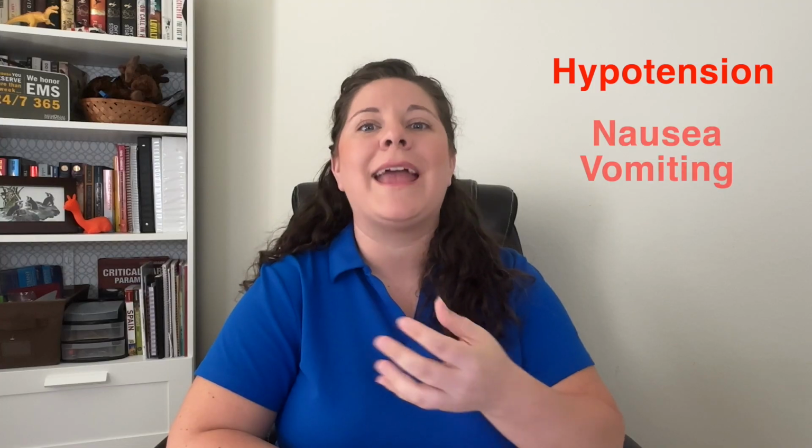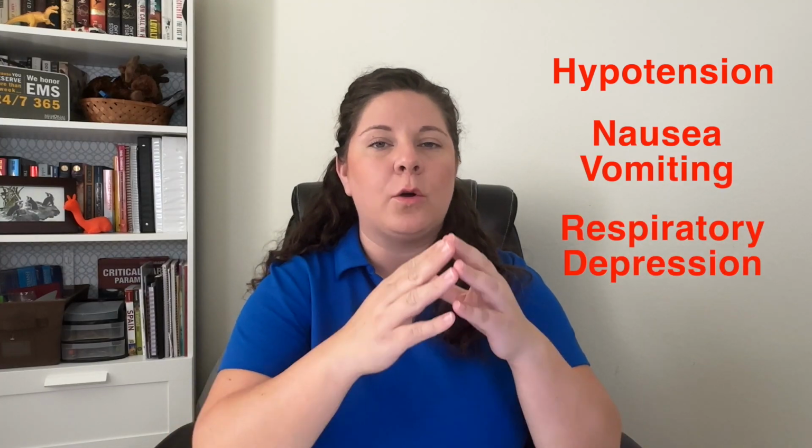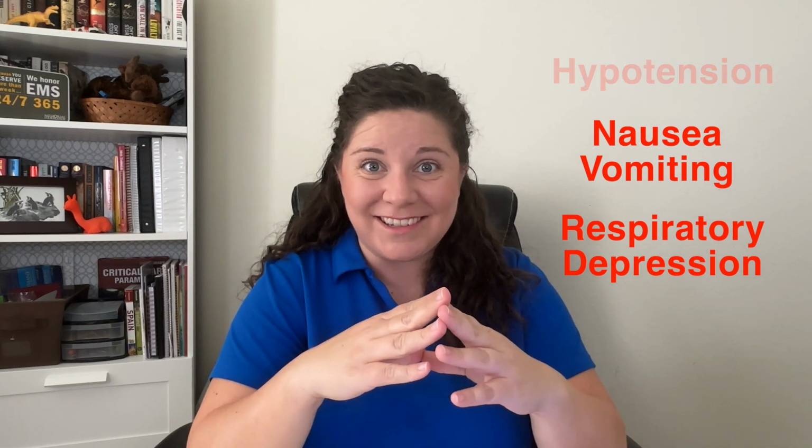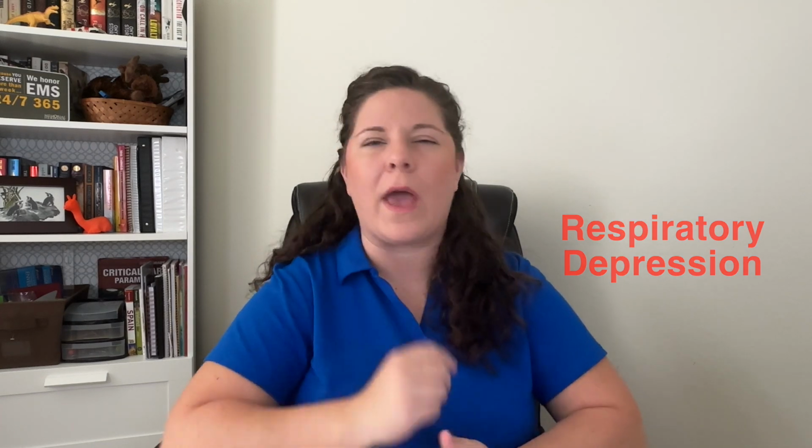Another thing you need to watch for with this is it is a CNS depressant. So your patient is going to be very relaxed and they might stop breathing, which is problematic, tends to be. Keep a very close eye on them and they'll be okay. Common side effects include hypotension, nausea, vomiting, and respiratory depression. We already talked about respiratory depression, you've got it. Nausea and vomiting. This one is well known for causing nausea and vomiting.